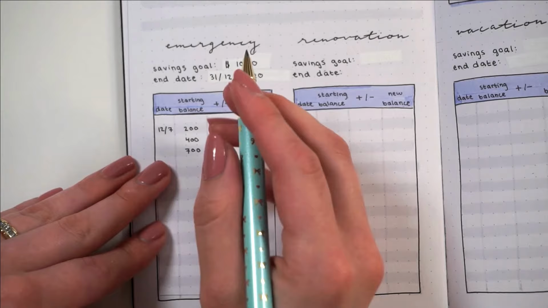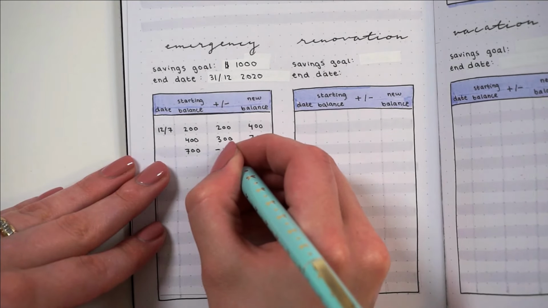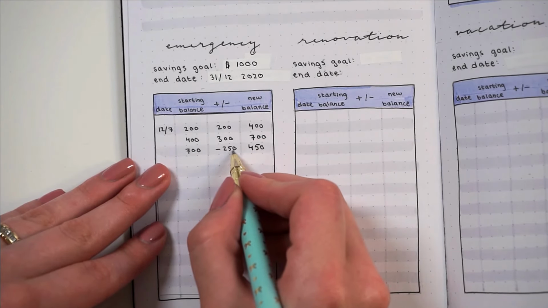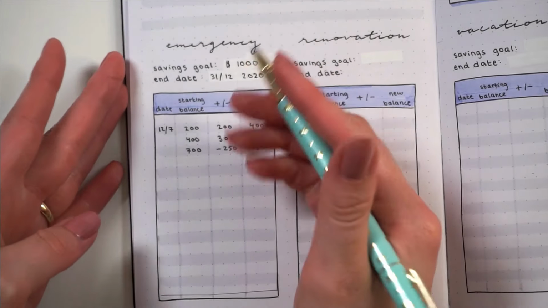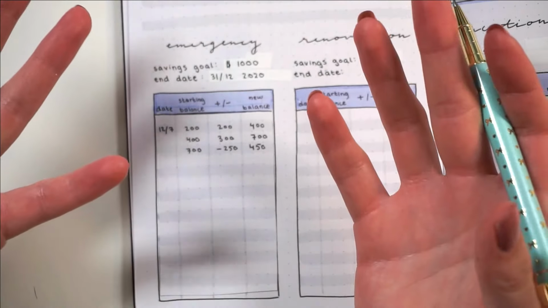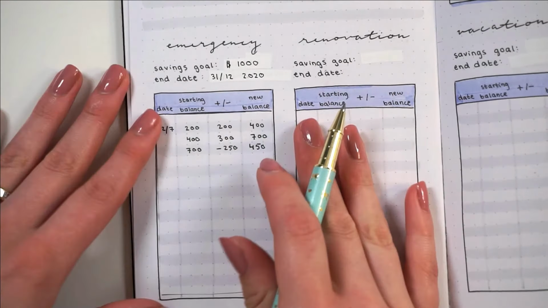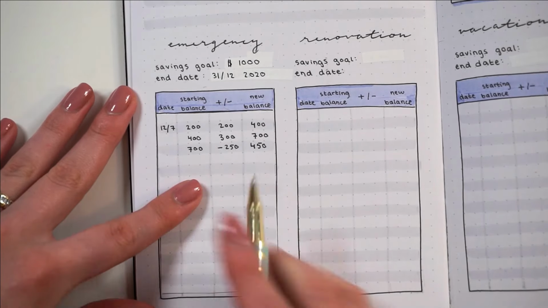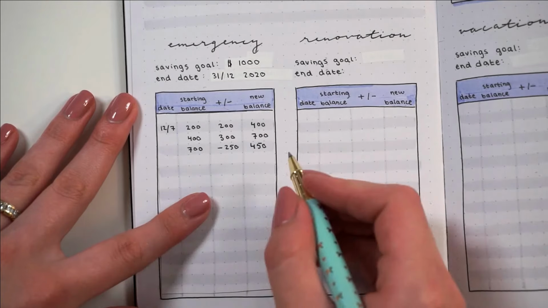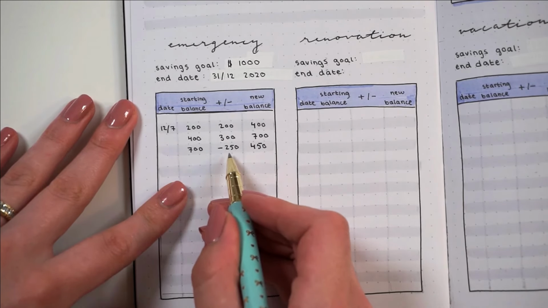And maybe your car broke down and you had to fix it, and that cost you $250. Then I put minus $250, because this one in particular is an emergency fund, and no matter how bad we want them not to happen, sometimes things happen and sometimes they cost money, and that's what this fund is for. So this fund in particular is probably going to go up and down quite a bit, so it's okay to have some minus posts in here.